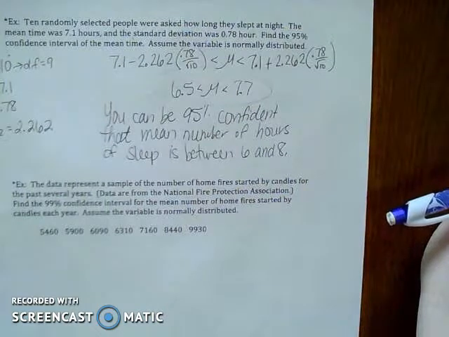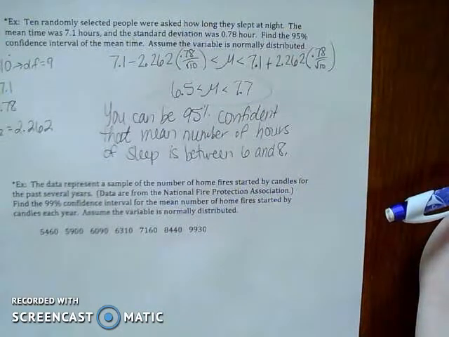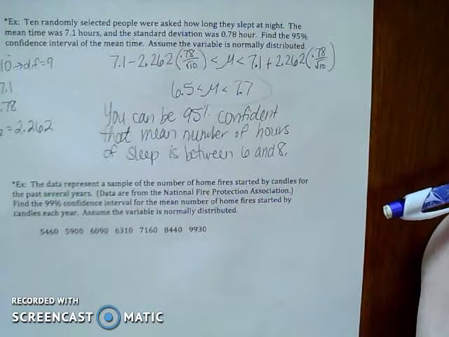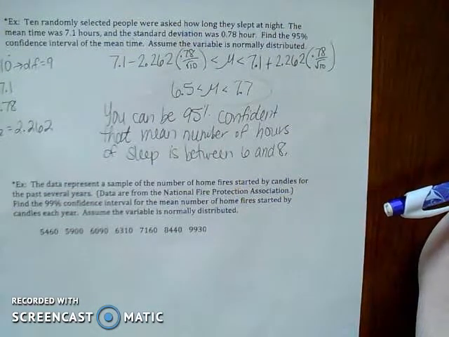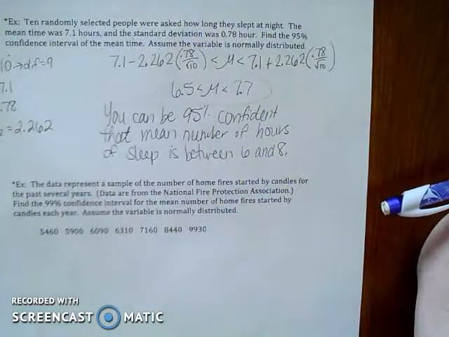Okay. Again, obviously some people sleep more than that. Some people sleep less than that. But if you could actually get the population of everybody, or again, it depends who your population is. But keep in mind this was only 10 people. So we're making a very bold statement based on only 10 people. But again, that's what you do in statistics, is you take the information that you have and you apply it to whatever the situation. Okay.